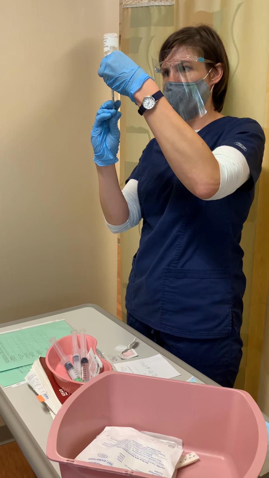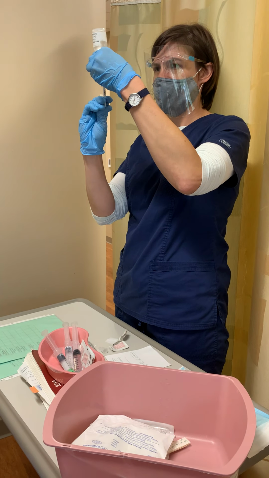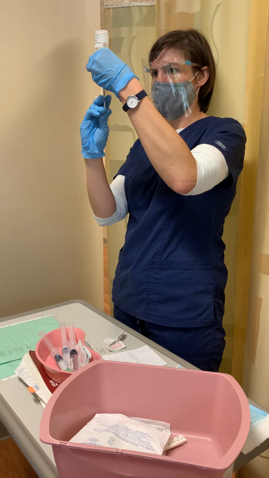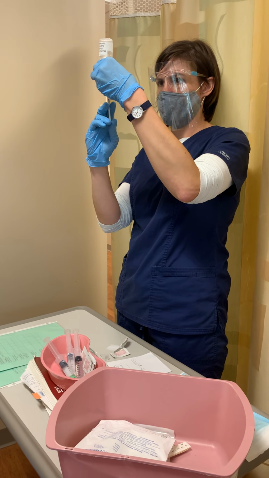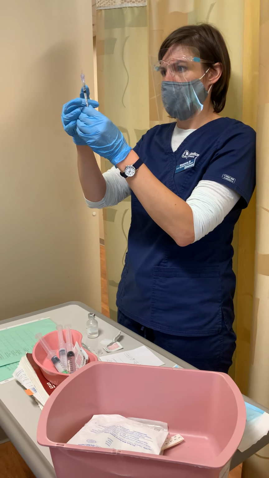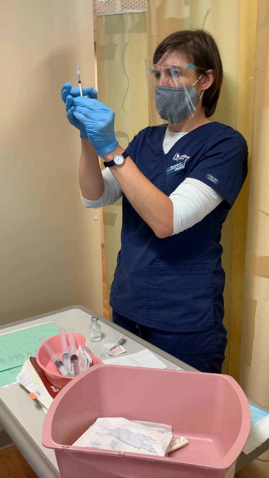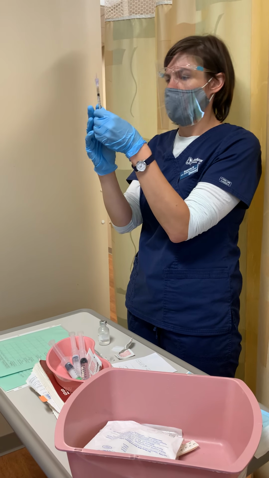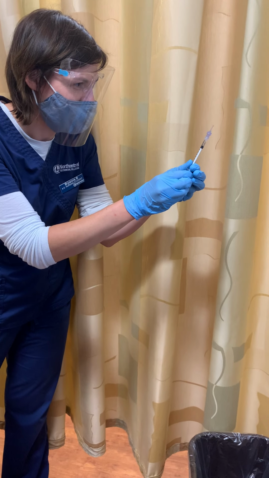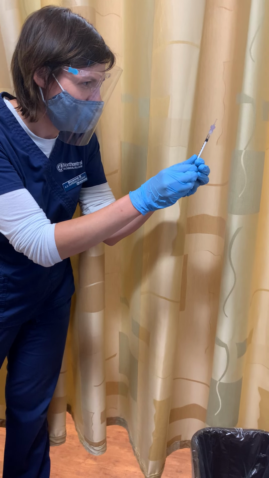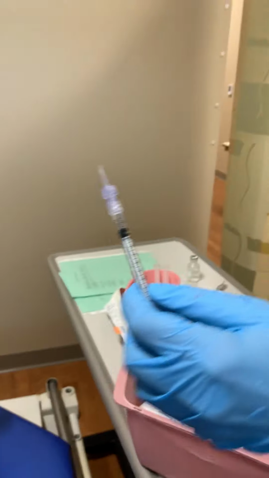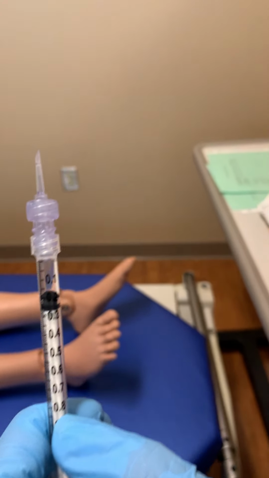Make sure as many air bubbles are out as I can. Getting all those bubbles out. Okay, so I am at 0.2 for my morphine.